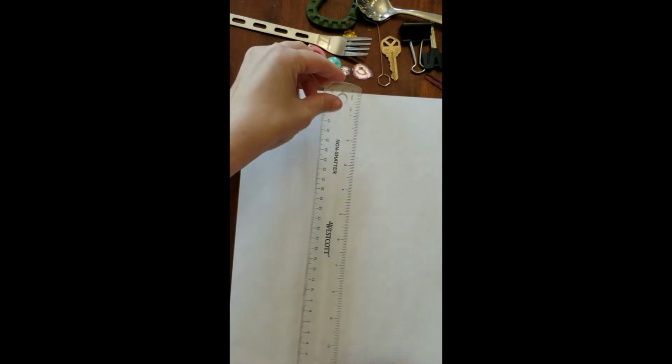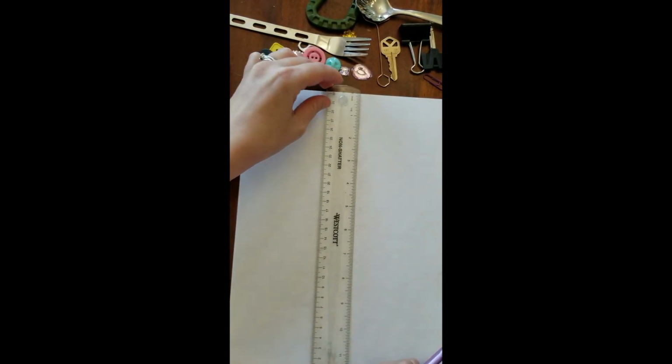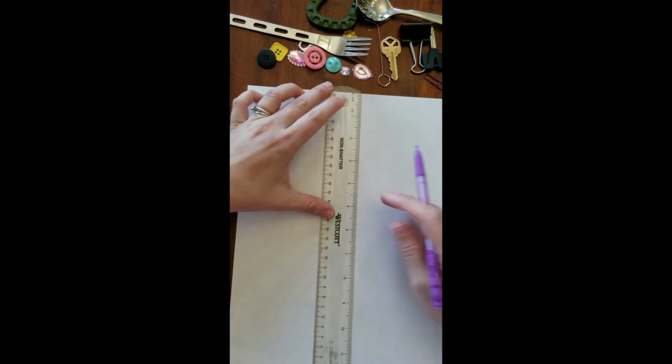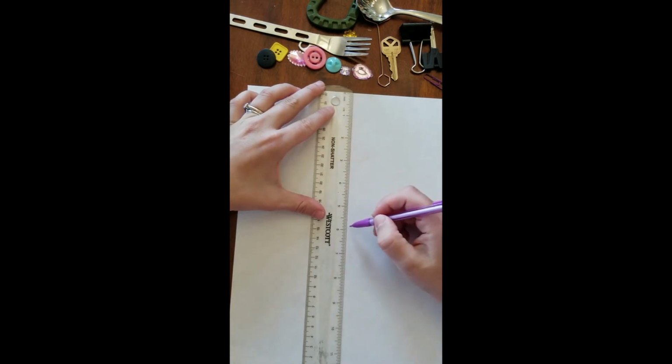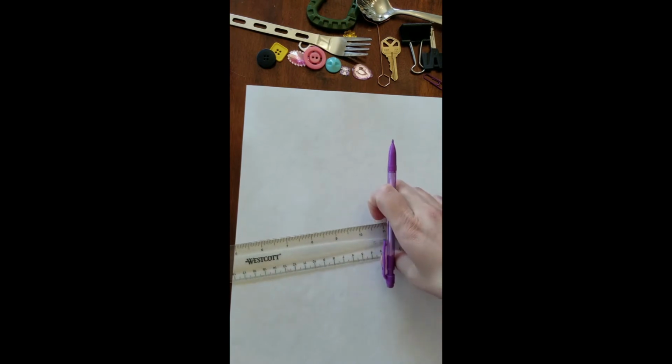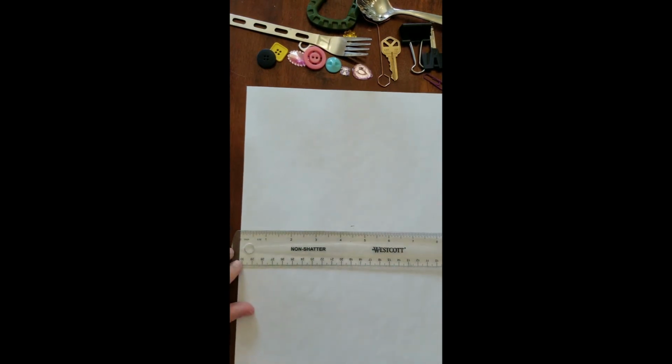Step 2, you're going to find the center of your page. Mrs. White is famous for saying perfect is boring in art, right? Radial symmetry is a little bit different. We do have to be pretty precise. That doesn't mean you can't make a few mistakes here and there, or it has to be completely perfect, but we do need to be a little precise with something like radial symmetry.